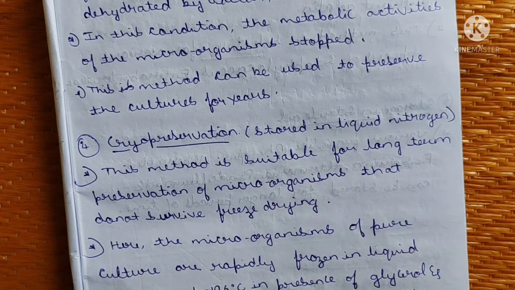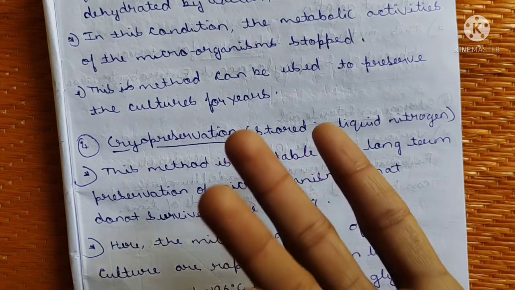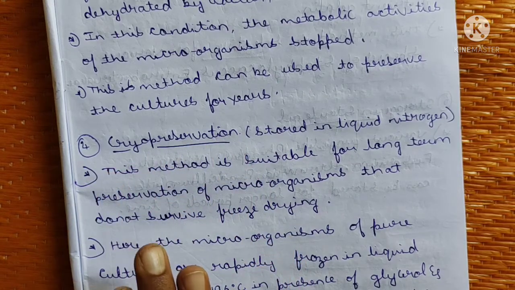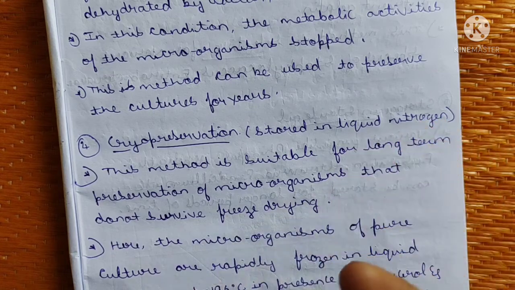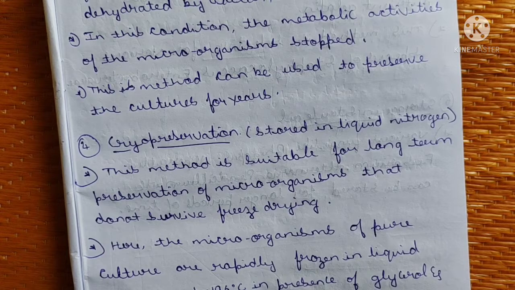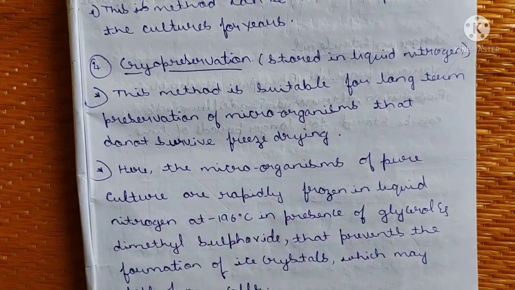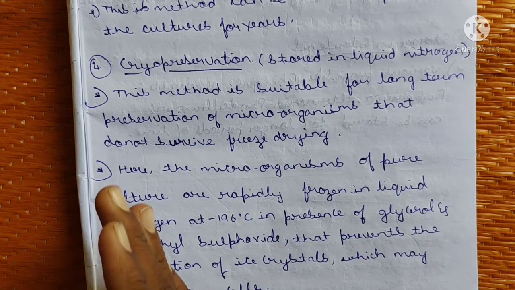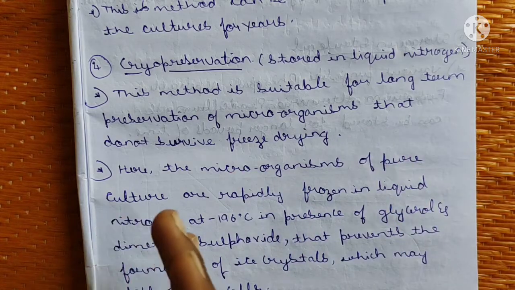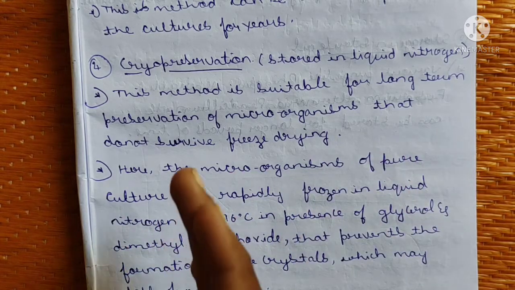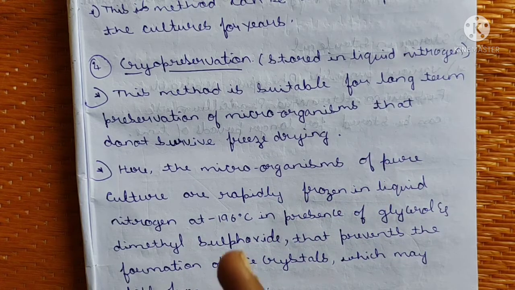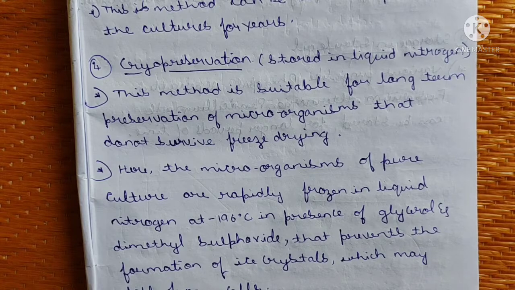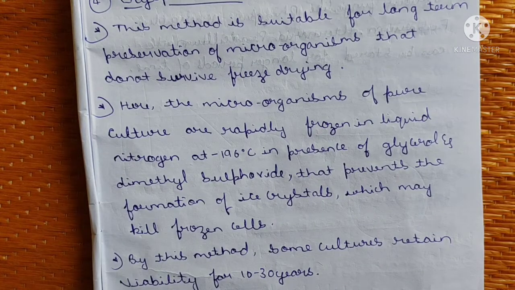Some microorganisms are suitable for freezing, but some are unable to freeze, meaning if they freeze they will die, there is a chance of death. Therefore those bacteria, fungi and microorganisms we will keep in cryopreservation, in liquid nitrogen. Here the microorganisms of the pure culture are rapidly frozen in liquid nitrogen at minus 196 degrees Celsius in the presence of glycerol and dimethyl sulfoxide that prevents the formation of ice crystals which may kill frozen cells.